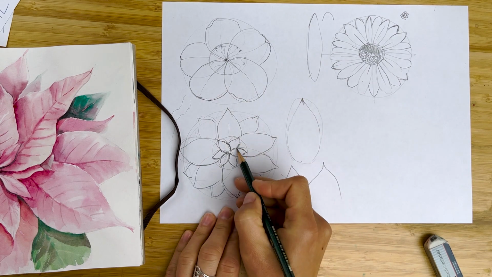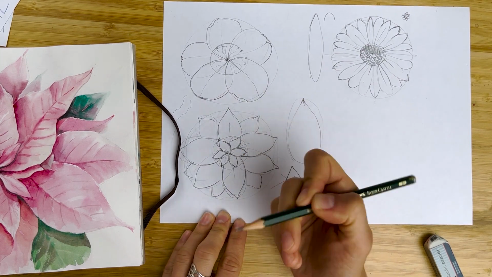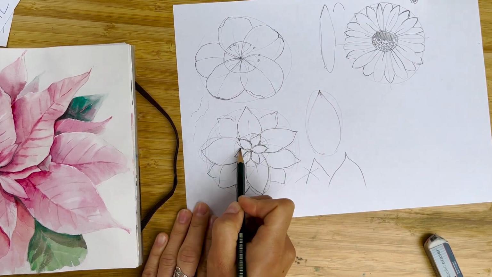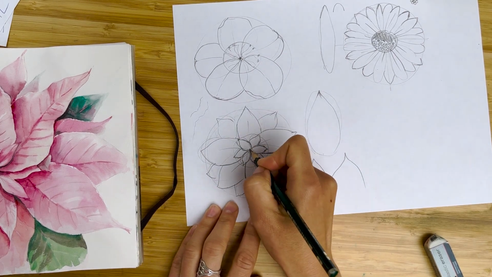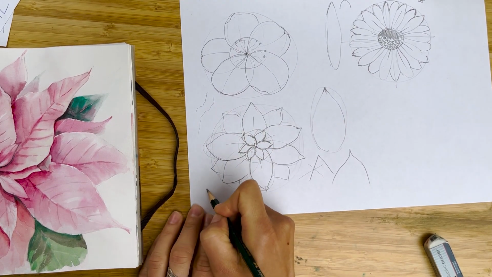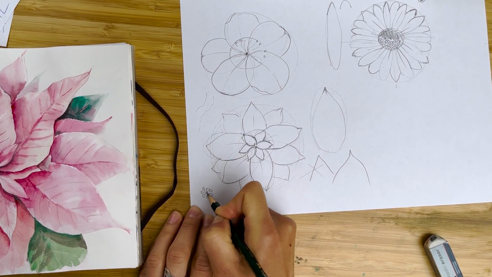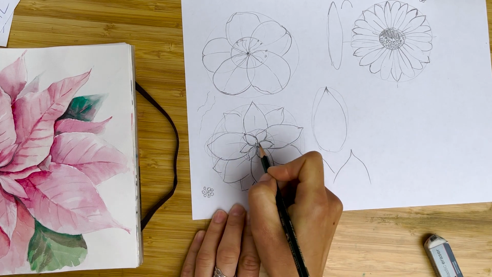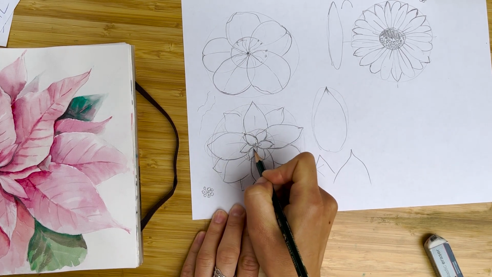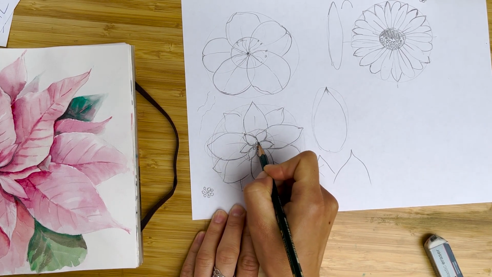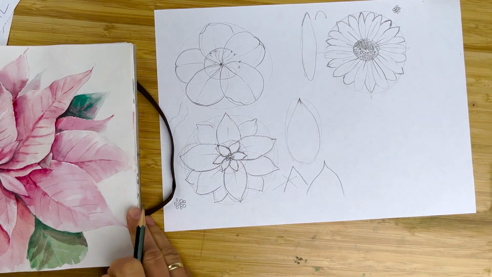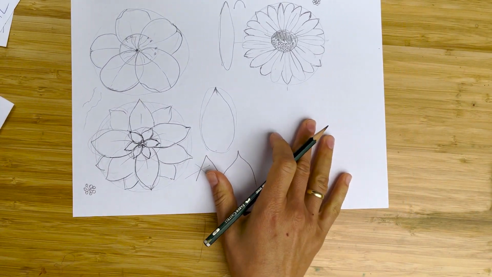At this point you could add some details, middle veins, and pollen area, which for poinsettia is a cluster of stamens looking like this. And let's move to the next one.